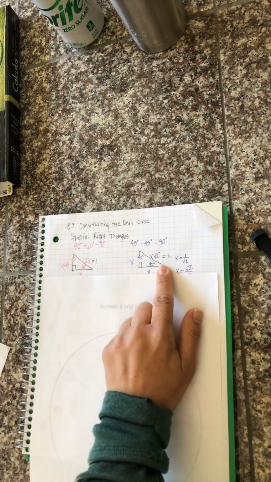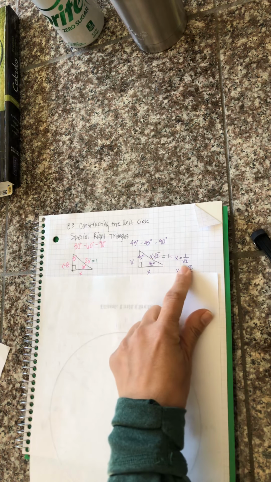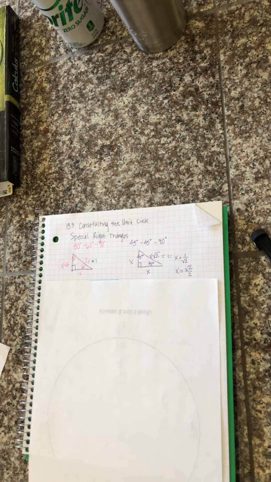Here, you'll see I have it equal to 1, and when you solve, you divide both sides by root 2, and you rationalize, and you get x is equal to root 2 over 2.